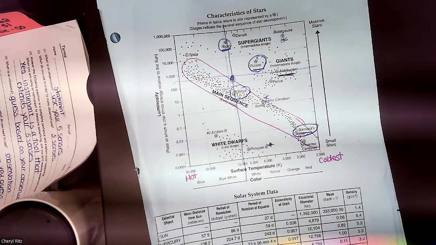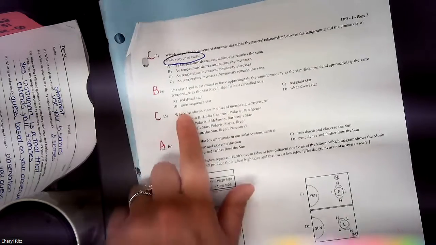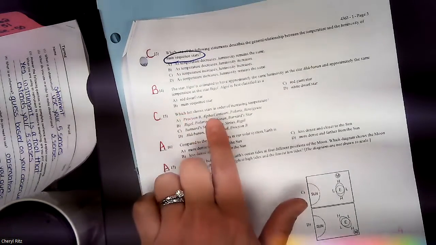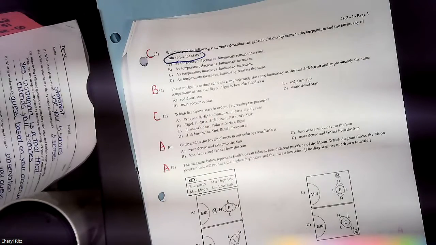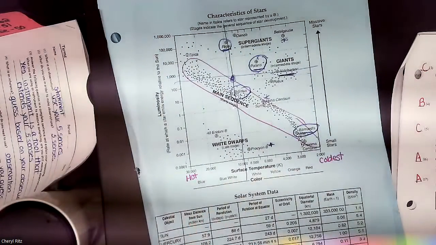And then question 15, did you get that one wrong too? Yeah, almost everybody who got 13 wrong got 15 wrong. So not just to call you out, but almost everybody who got 13 wrong got 15 wrong. It says this shows the stars in order of increasing temperature. So you probably made the same mistake thinking it was normal.